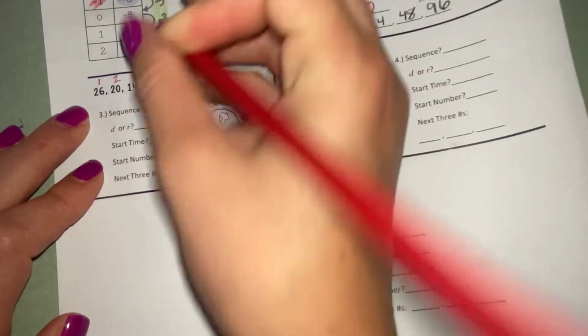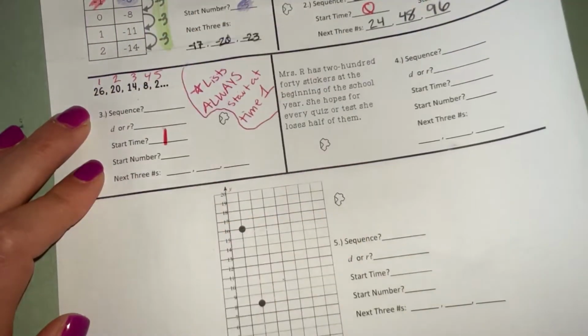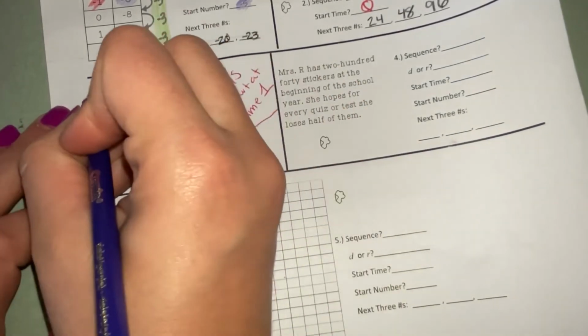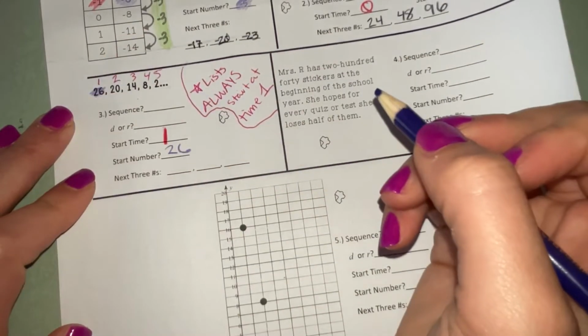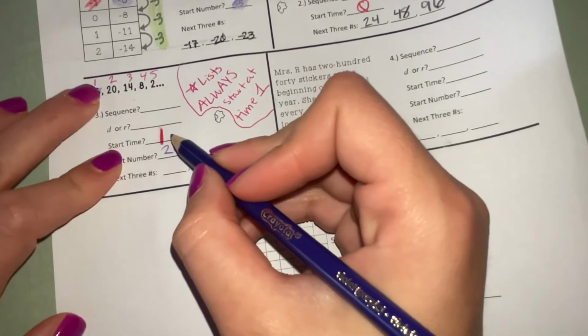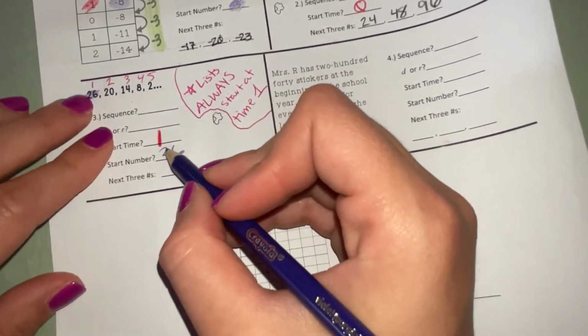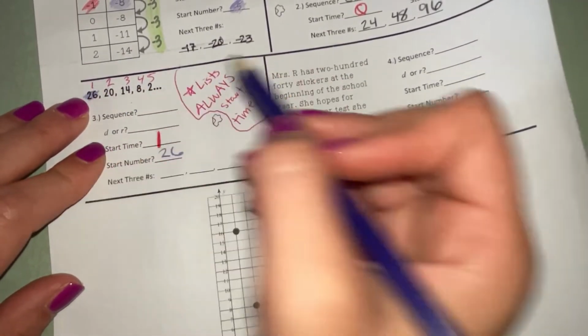Okay? Starts at time 1 because 26 is my first number. And I just kind of said it here. The number we start with is 26, right? 26 is our start number. So our start time is 1 because this is our first number. And our start number is 26 because that is the first number in our list.